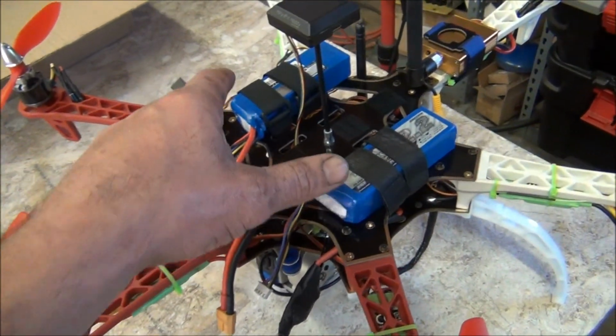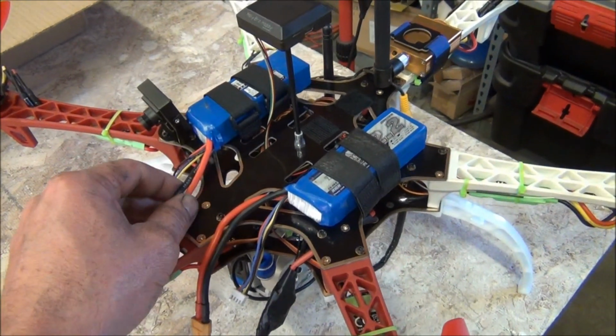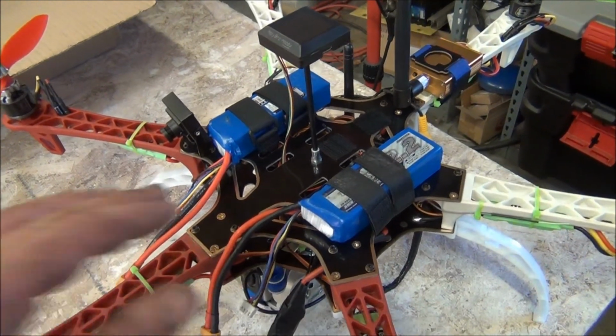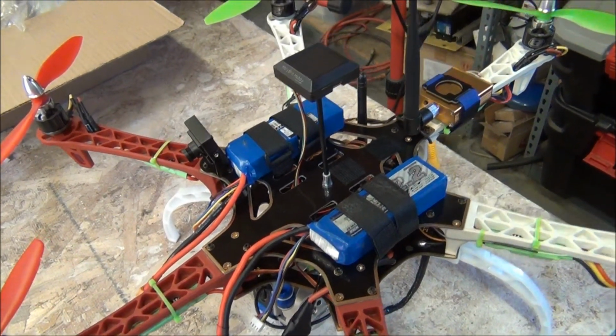So right now I'm running these 2 smaller batteries on here. It definitely has the capability to run larger batteries than these, but this is all I got right now. These 2 together give me just under 10 minutes of flight time with all the equipment I have on here.